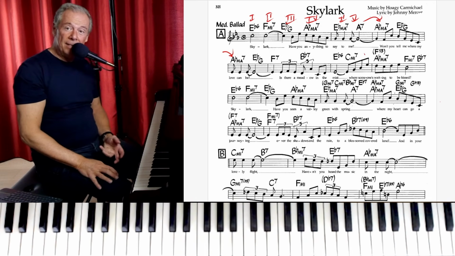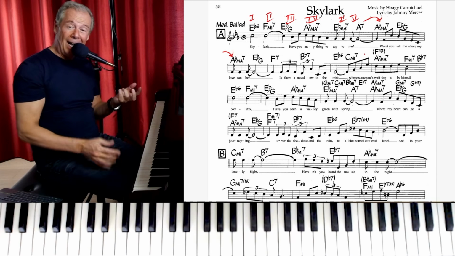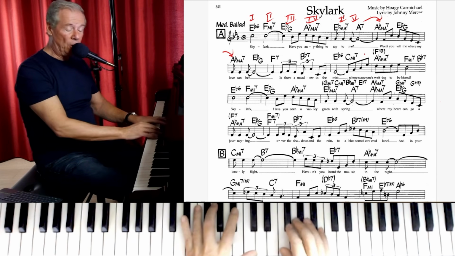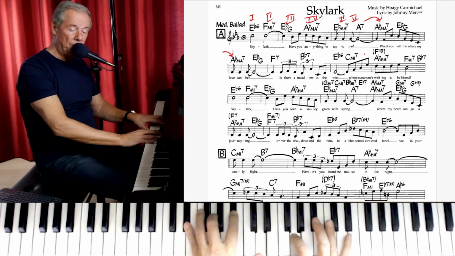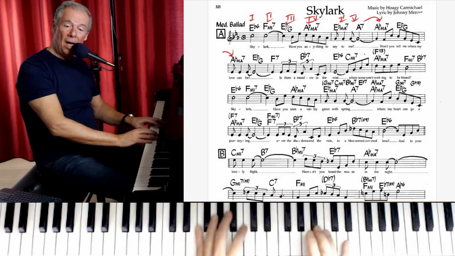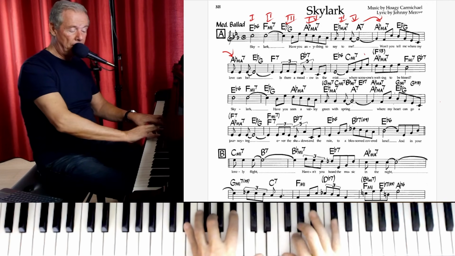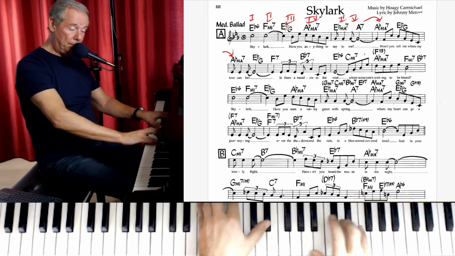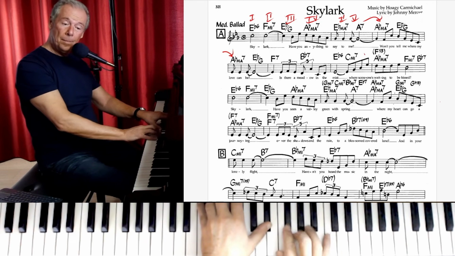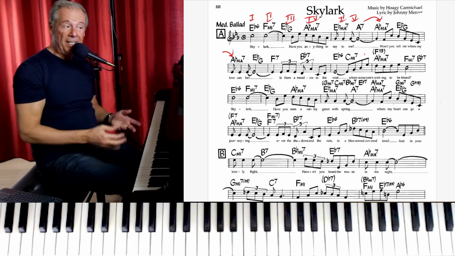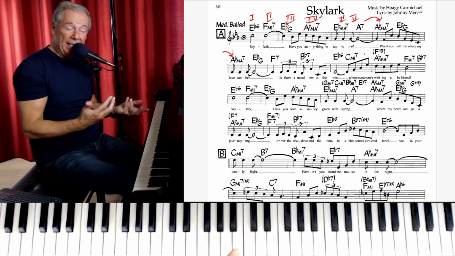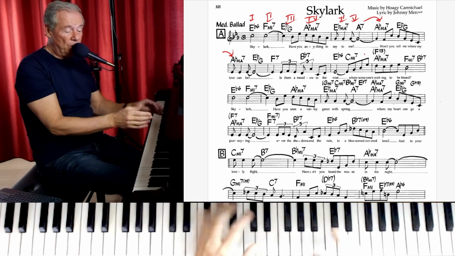There's some experience in there, obviously, and I'm pulling ideas from the bebop language. Enclosures. I'm also pulling bebop scales. I'm also thinking about just simple melodies within the context of the tune Skylark.